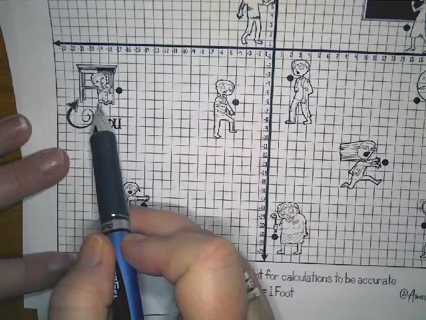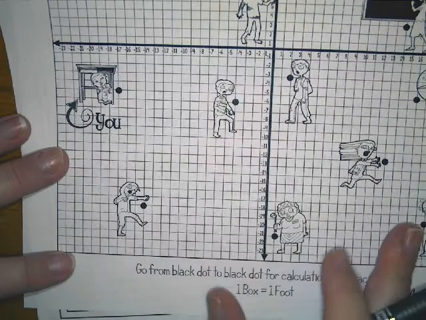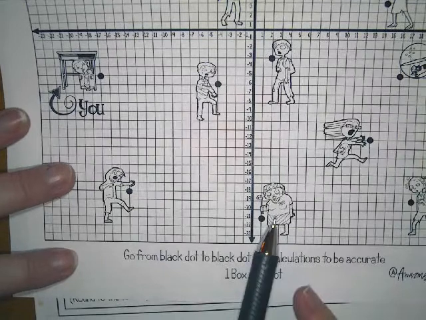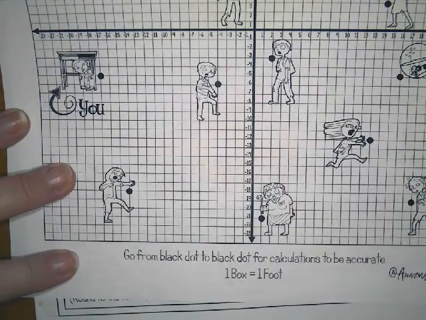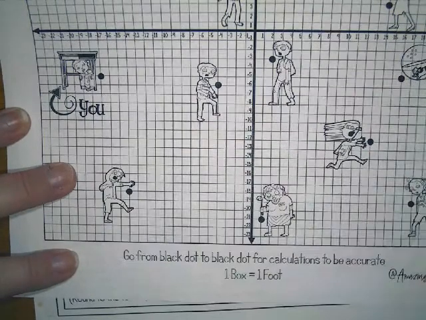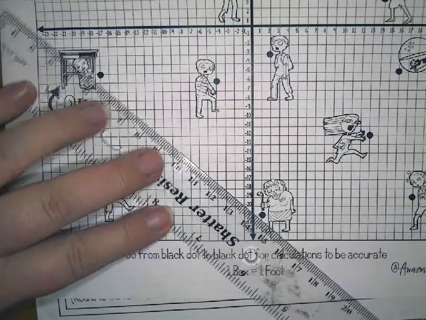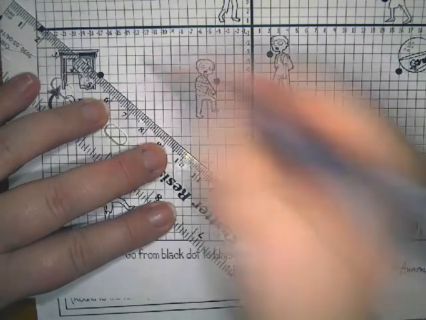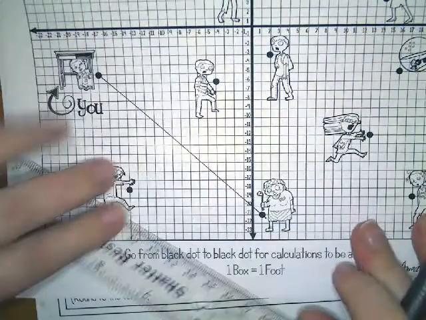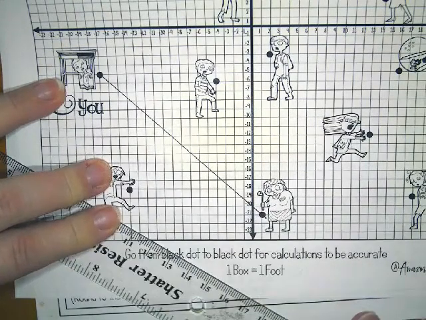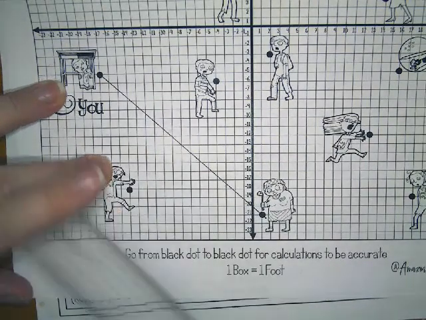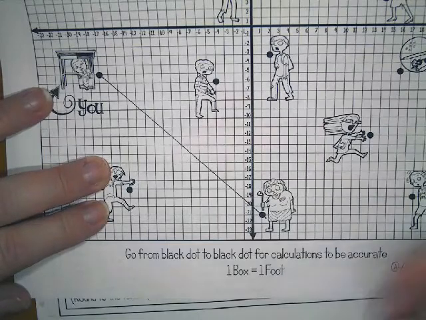So you're going to go to your map, your little map here, and this is you. You are hiding under your desk because you are terrified of zombies. And you're finding each person. So in this first example, number 1, you need to find the zombie lunch lady. So the zombie lunch lady, just getting my ruler here, you're going to go dot to dot. So that's what that direction is talking about. But you need to make sure that you go dot to dot and not from zombie to zombie or person or whatever. You need to use those dots.